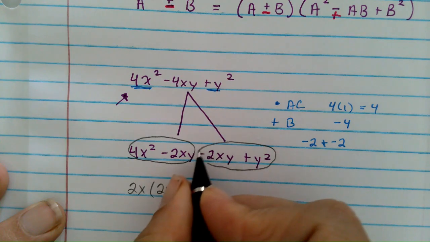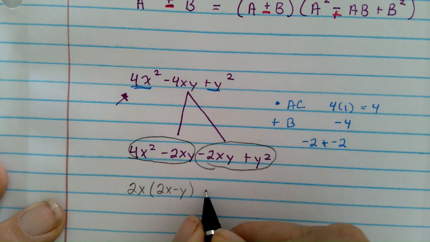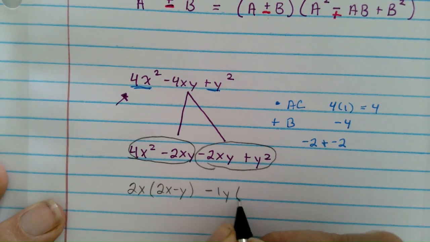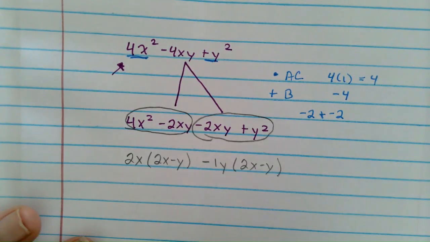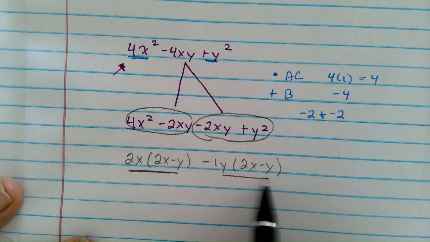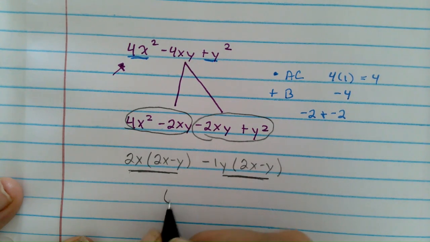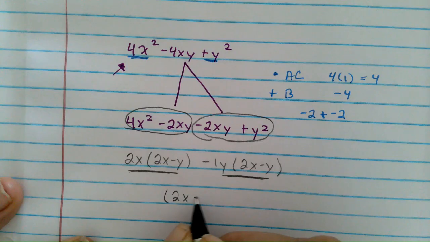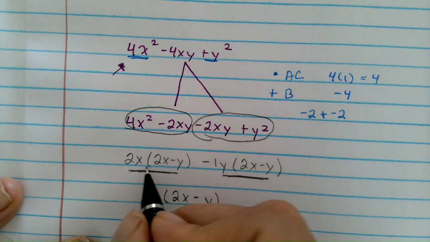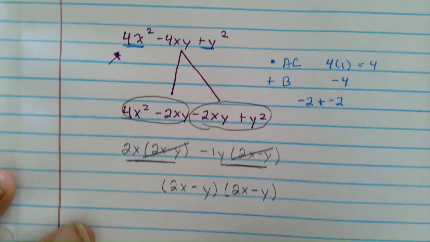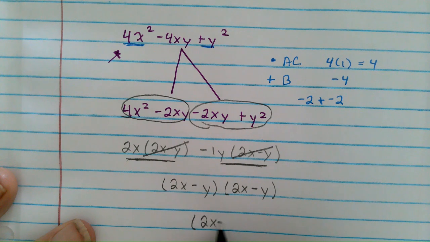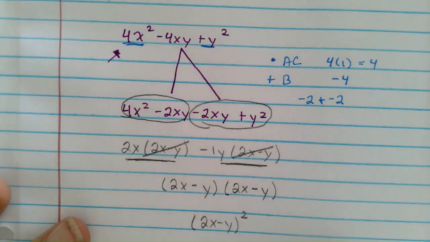These two have a GCF of, since the first term is negative, negative 1y, leaving me with 2x minus y. Now the first group and the second group have that common term of 2x minus y, and when I take that away, it leaves me with 2x minus 1y, or I could also write (2x minus y) squared.